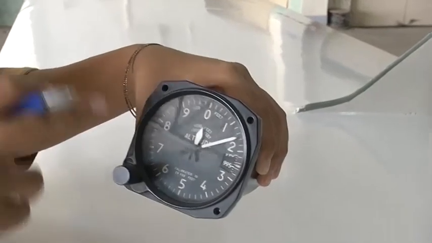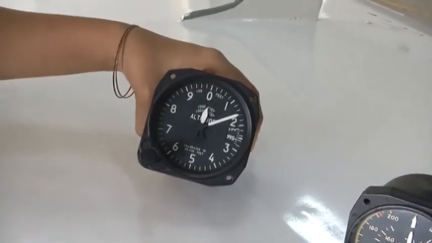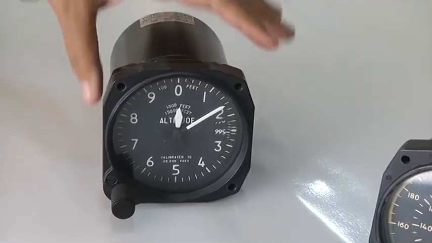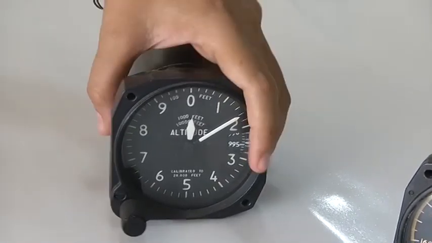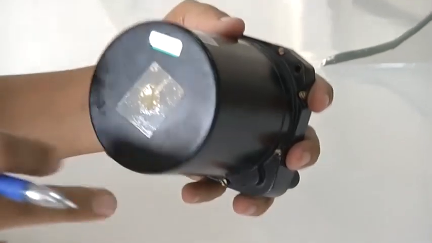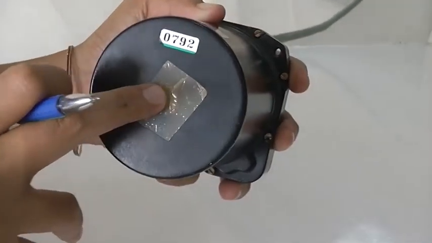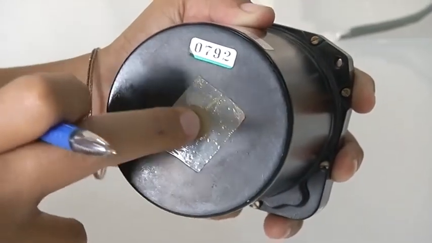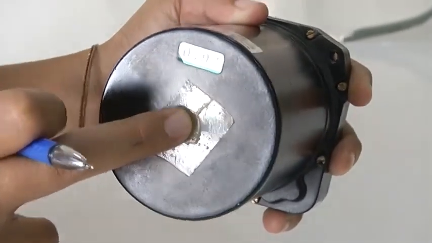This just takes up the static pressure. Like the airspeed indicator, which I just told you takes both pitot and static pressure, whereas the altimeter just takes the static pressure. The static port of the altimeter can be seen. This is the static port. It's just this blanking is removed, and this is the static line from where the static pressure goes in.